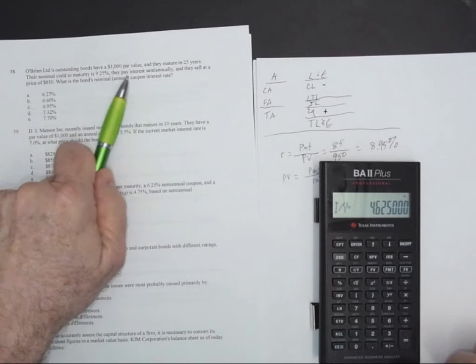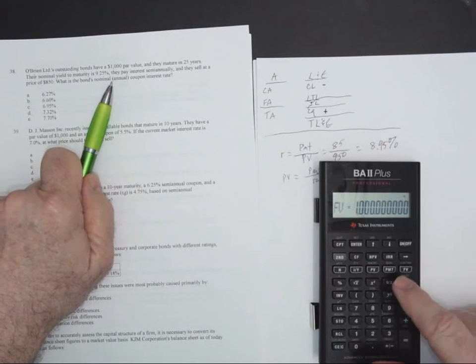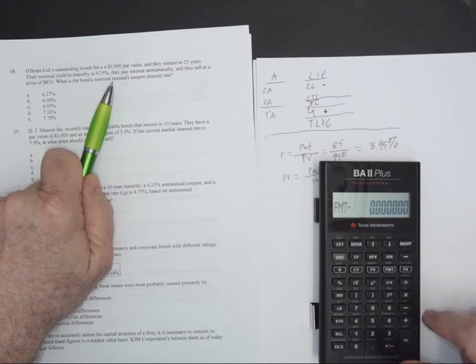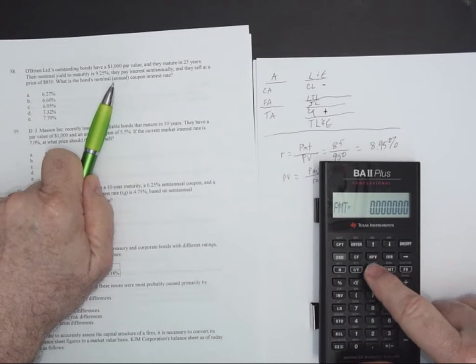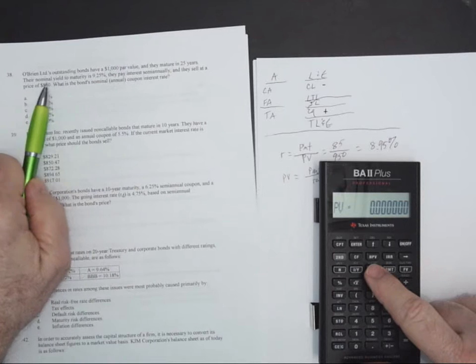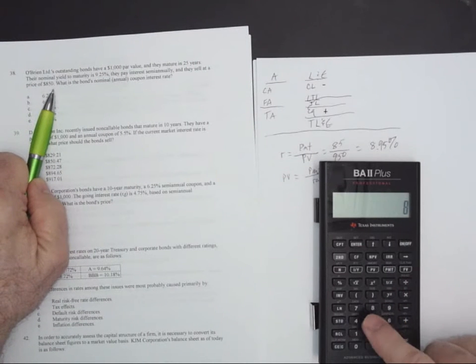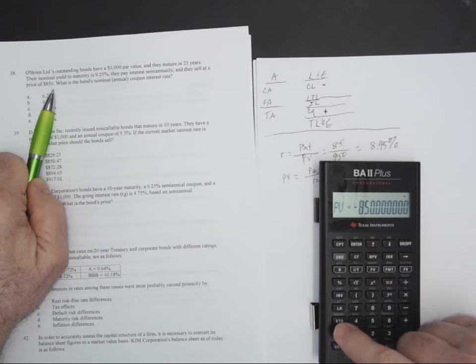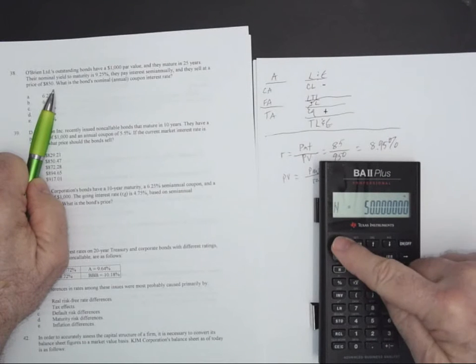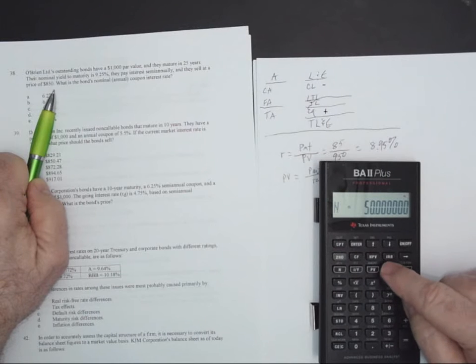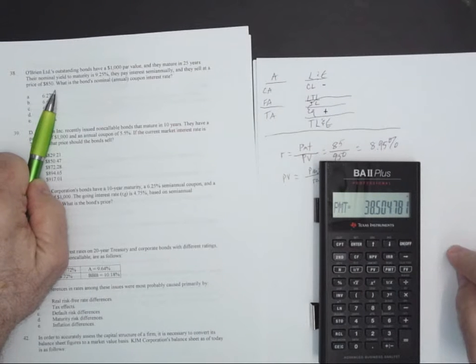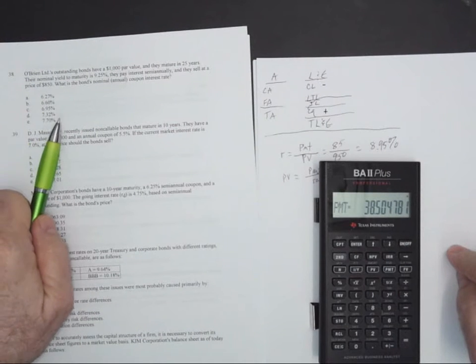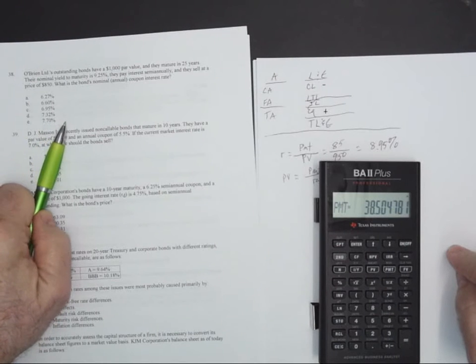Let's see, what have I got? Recall future value, recall payment, that's what I'm solving for. Recall present value, I don't have my present value in here, it's 850. So 850, change signs, present value. Recall I/Y, recall N, and now I'm going to compute the payment. And the payment is 38.50. And that's on a semi-annual basis.